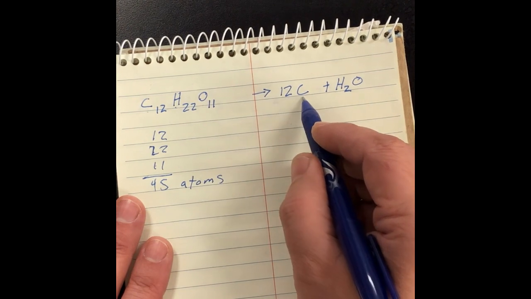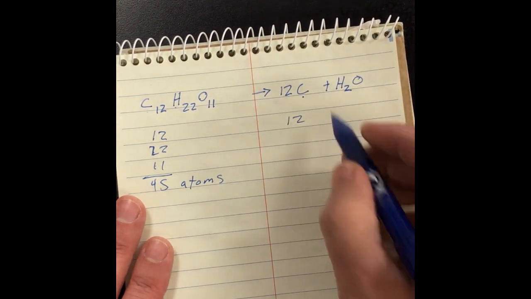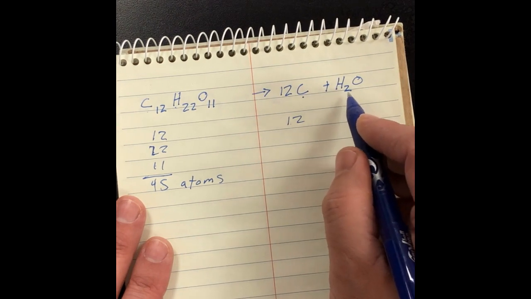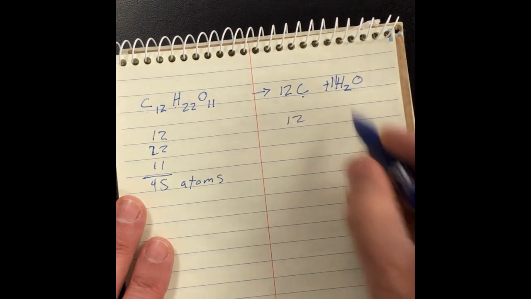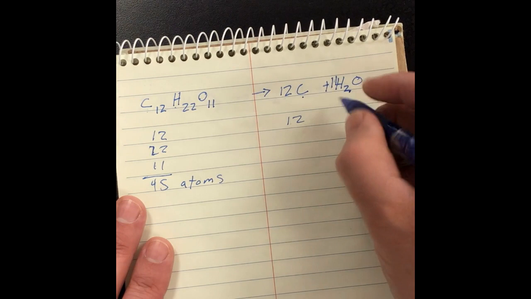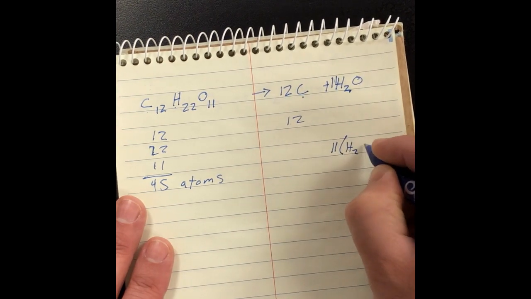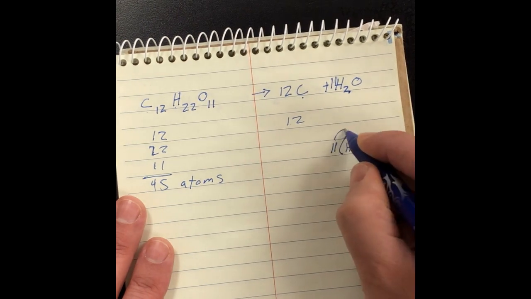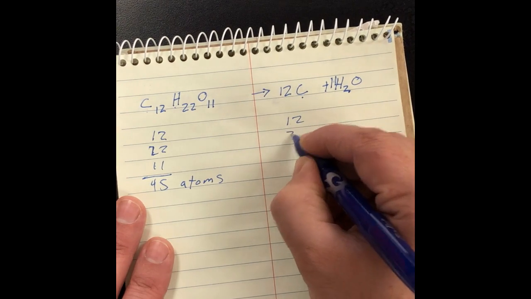So there's a 12 out in front of this C, which stands for carbon. That means that there's 12 carbons. And then over here, this should say 11. So this is 11 times 2. This is like the distributive property in math. This 11 is multiplied by the hydrogen, so that would be 22 hydrogen.